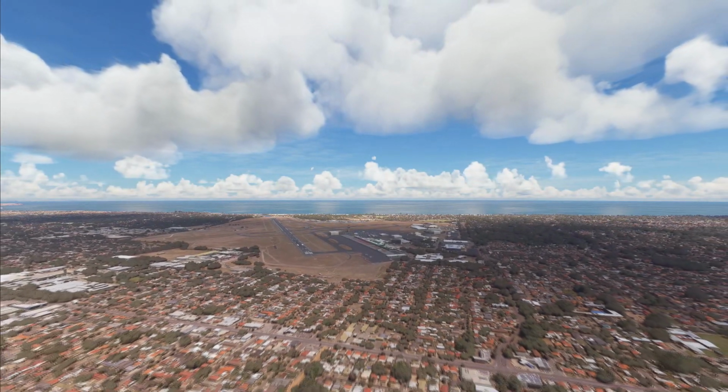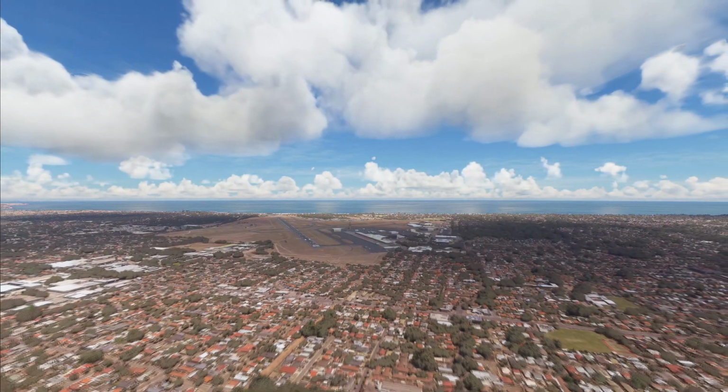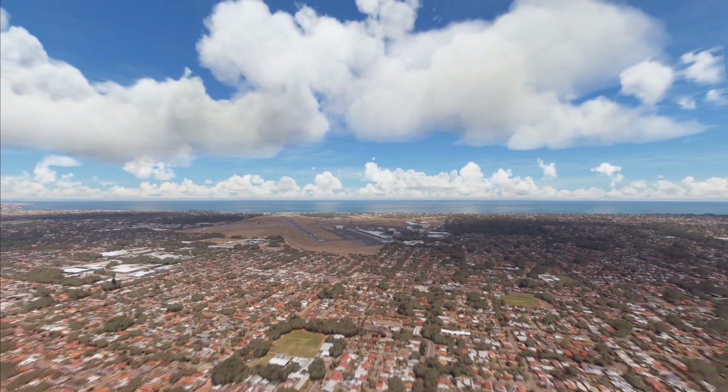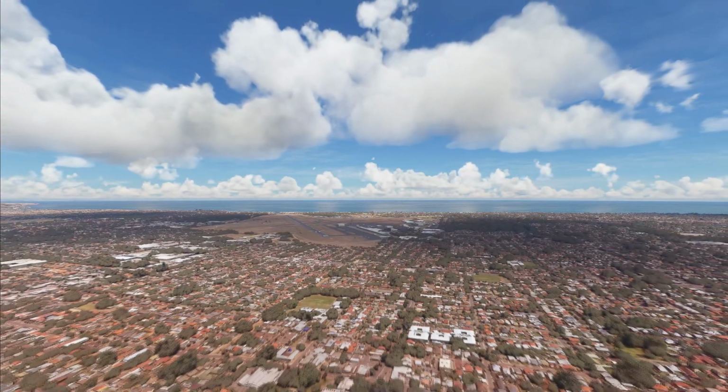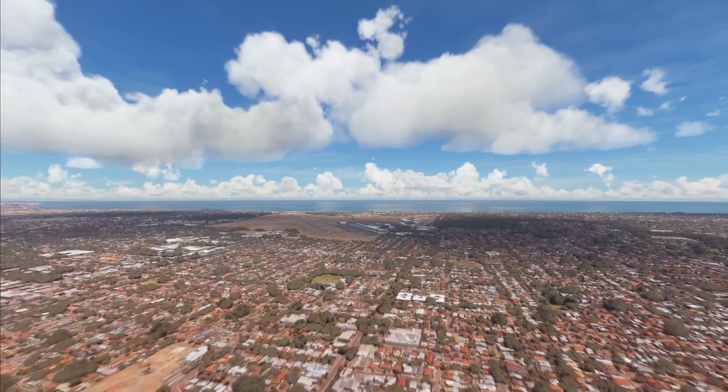Like I said, I believe there's something like 3 terabytes of data on the Asobo servers that are providing a lot of this. It looks really beautiful. Can't wait to explore it. I feel a flight coming on.